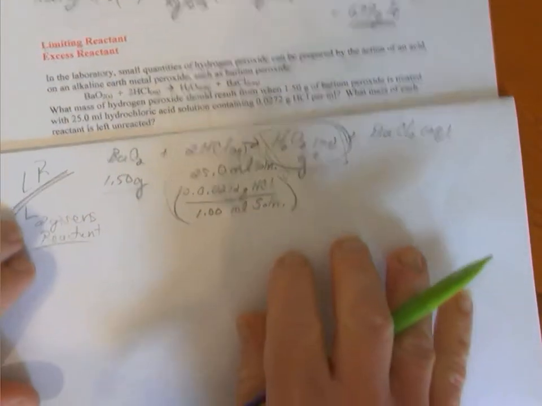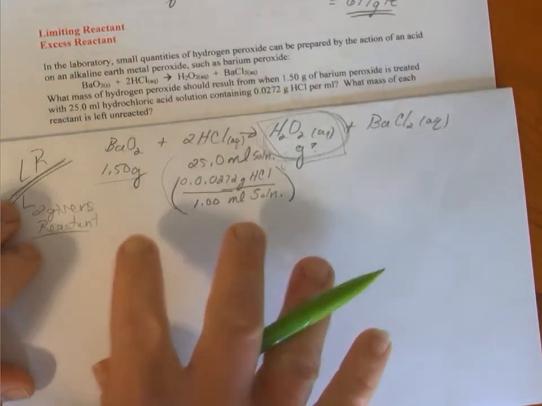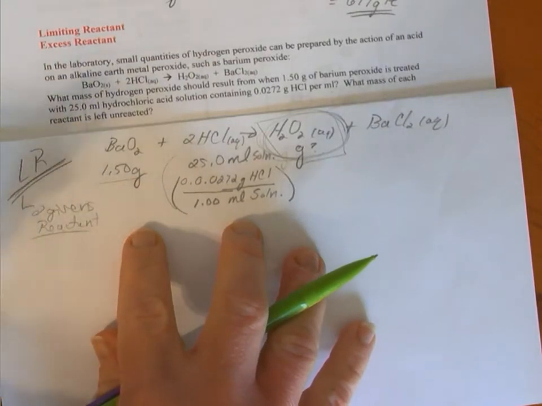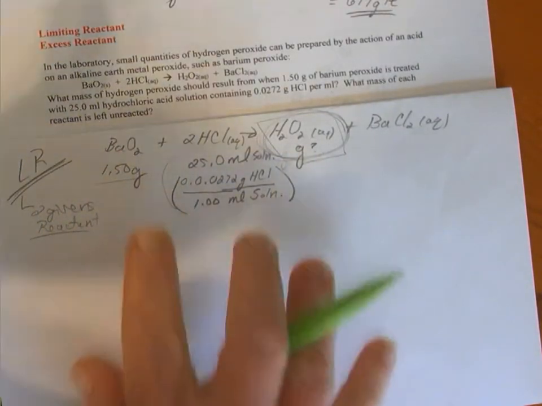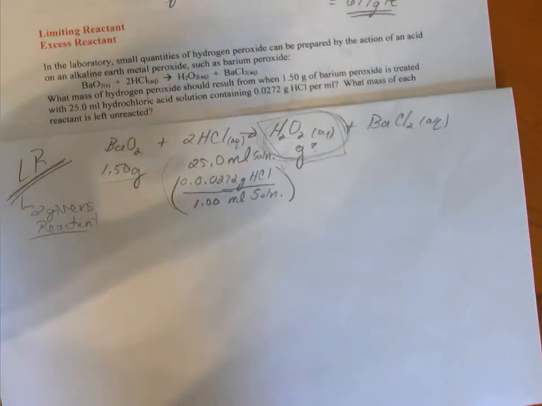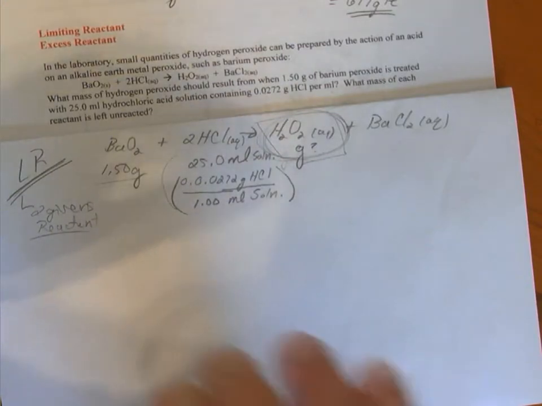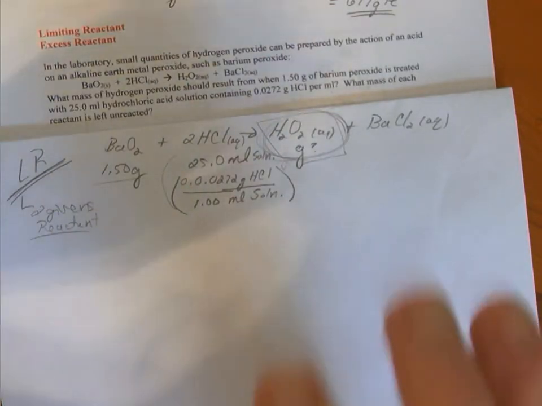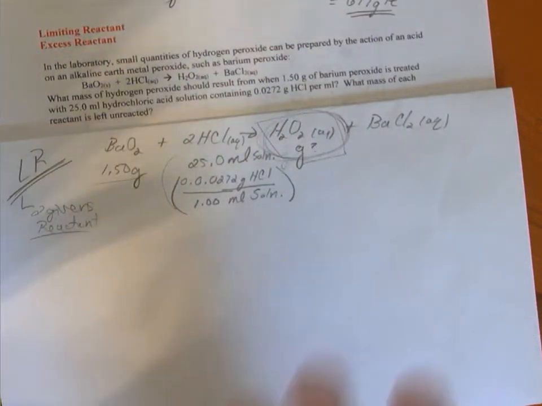And usually the way that we approach a limiting reactant problem is based upon how we were taught. And depending upon who you had for honors chemistry, you may have been shown a little bit of a different method. I'm going to prioritize the method that will answer the majority of questions that were asked in AP chemistry.